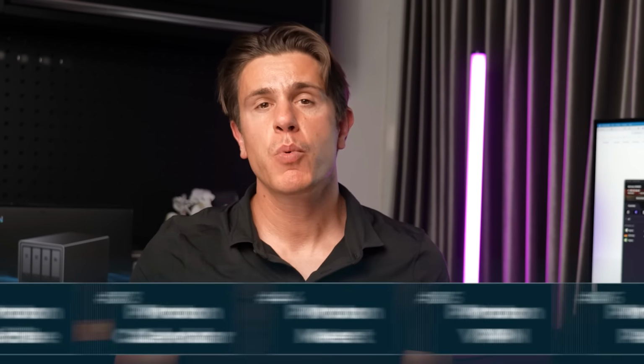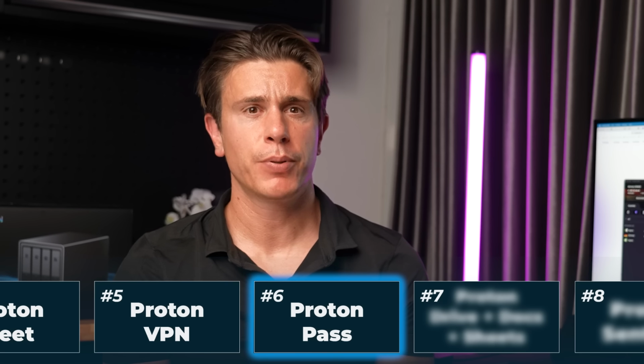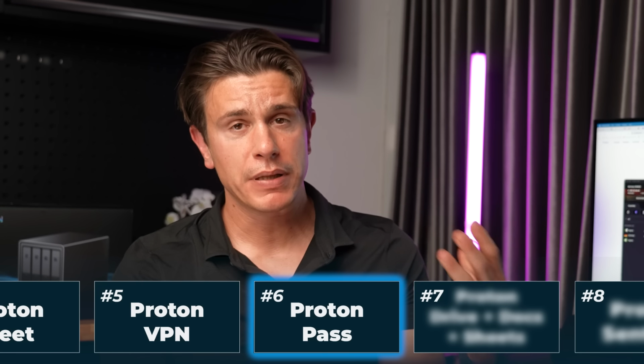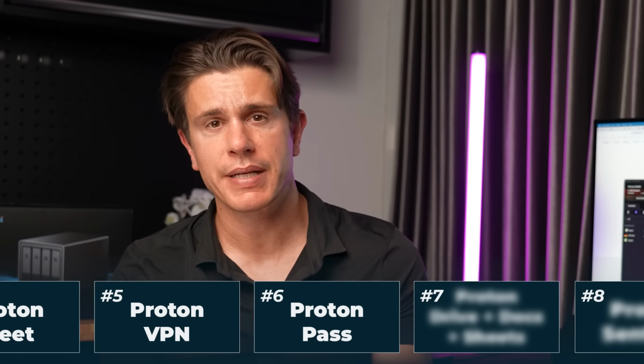Next up, we have Proton Pass, which is probably the Proton app with the biggest impact on your overall security. It's the password manager that replaces your browser's built-in one. Now, first thing you want to do is get your existing passwords out of Chrome or whatever browser you use and into Proton Pass.